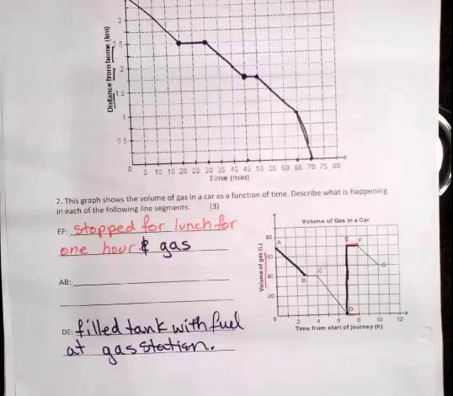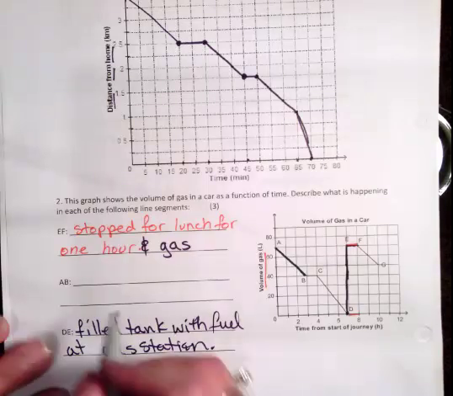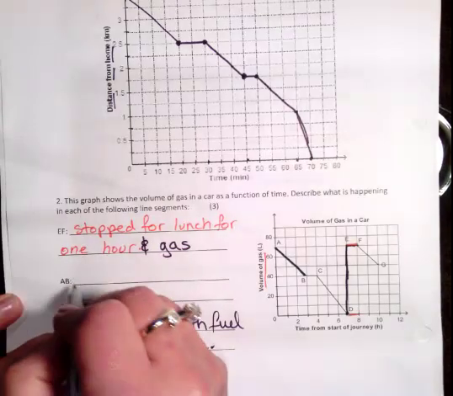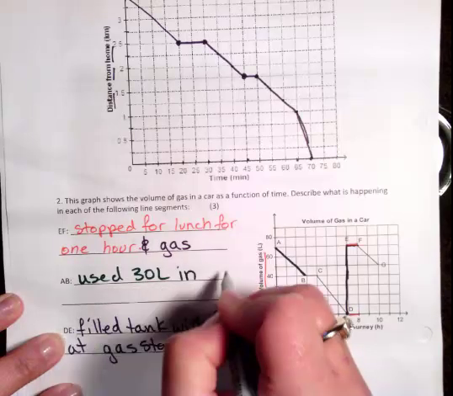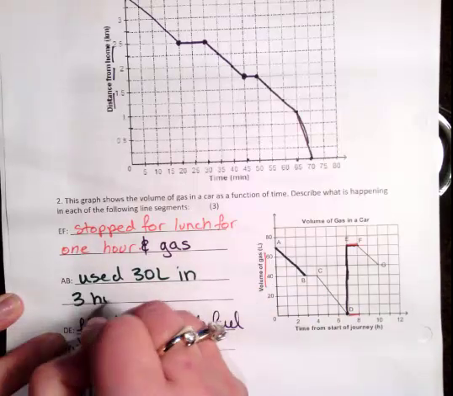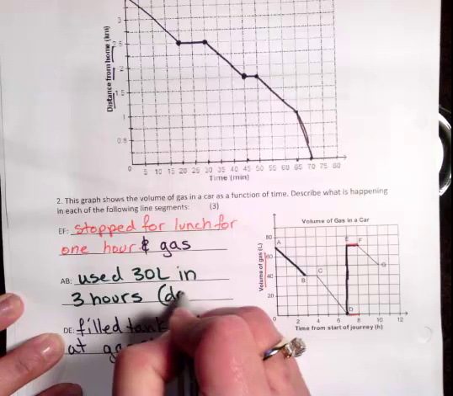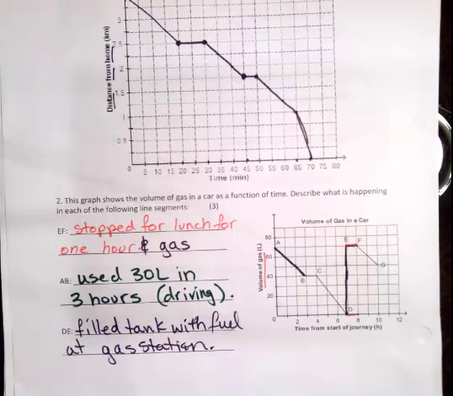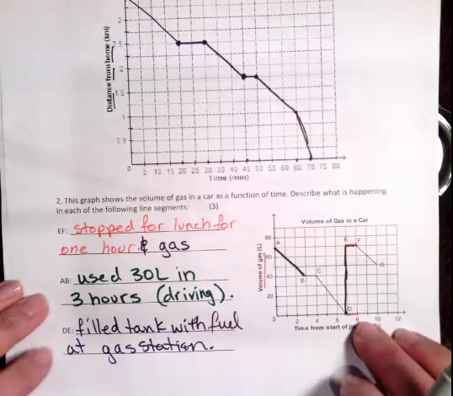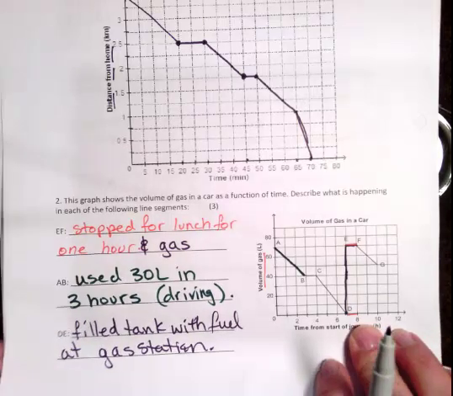They're driving their car and they're using the gas in their tank. So they used 30 liters in 3 hours. So they're driving. Okay, so that's pretty much what we're looking for, a description of what's going on in each line segment. Let's go on to the next question.